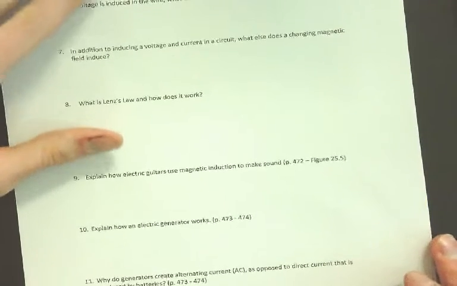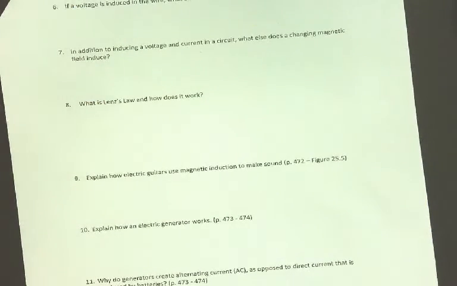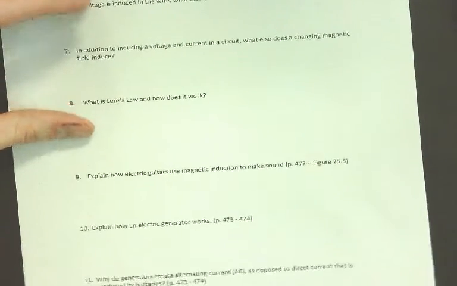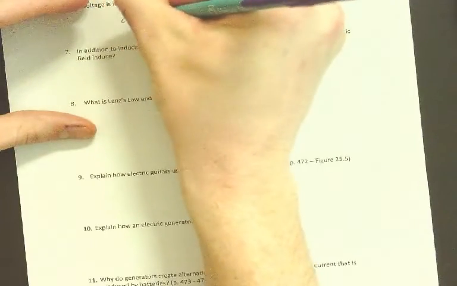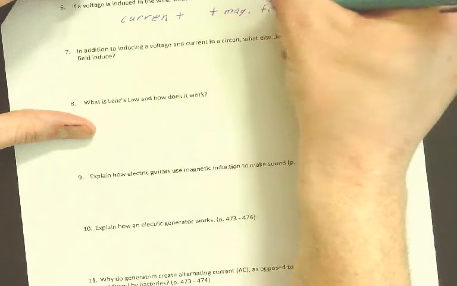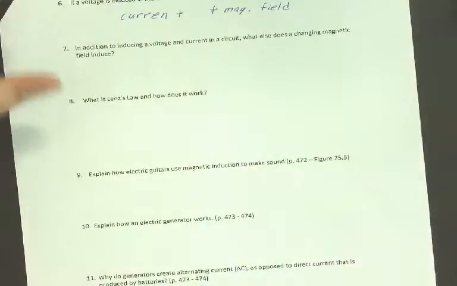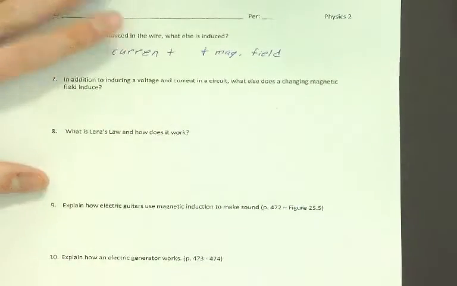If a voltage is induced in the wire, what also has to be produced? Any ideas? Nope, that's a good guess, though. Actually, you know what? Never mind. You are right, but that's not what I'm looking for. Yes. Current. But you know what? I'm going to add Tristan's because it's also right. Yeah, it's a current. And a magnetic field, too.